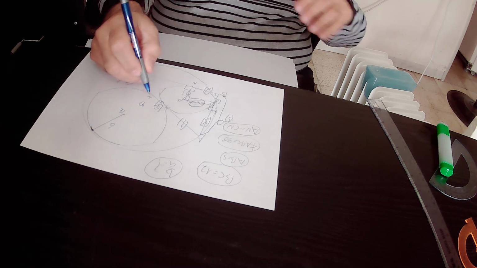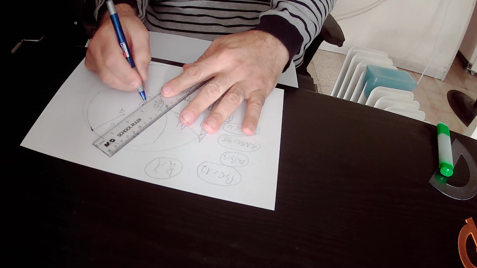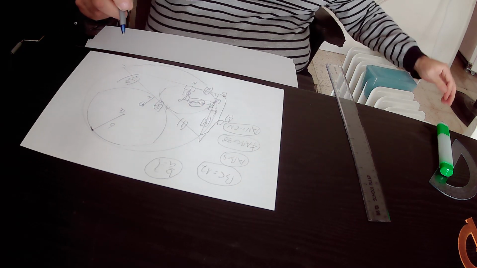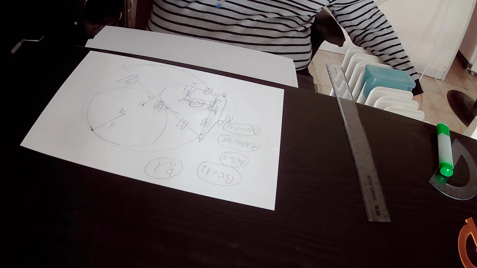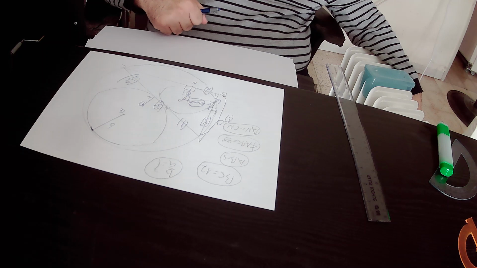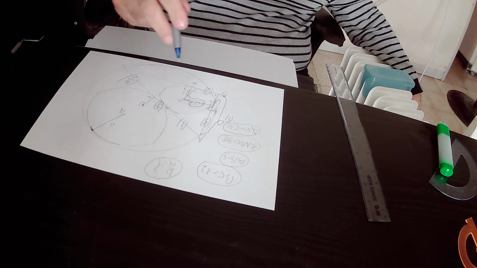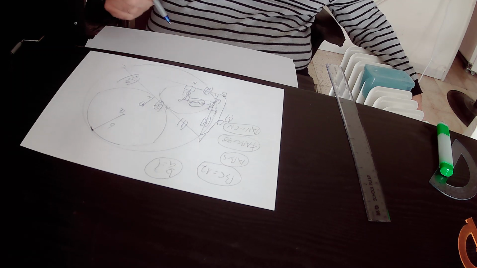We join points O and N together by a straight line. ON is a line segment that is drawn from point O, that is the center of the biggest circle. Line segment ON bisects chord AC. Why? Because AN equals NC according to what is given in the question.